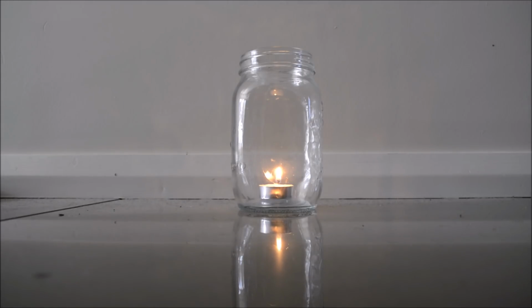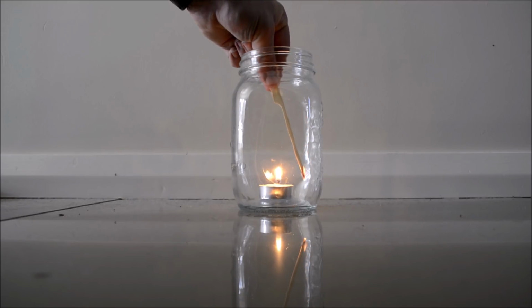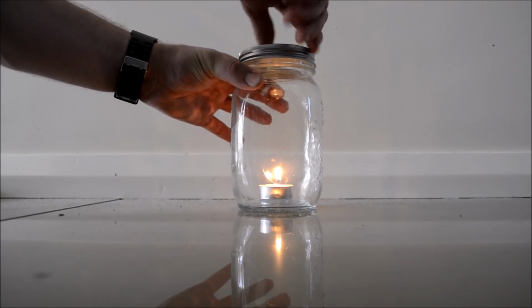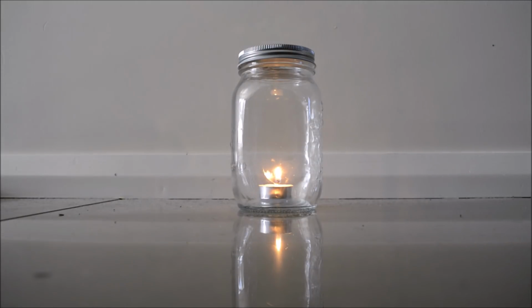Okay, so we've got this tea light in this jar. We'll add a lit splint to see if it stays lit. It stays lit, sorry. So it stays lit the whole way down. So we'll add this lid, and see what happens. Okay, so the flame's just gone out.